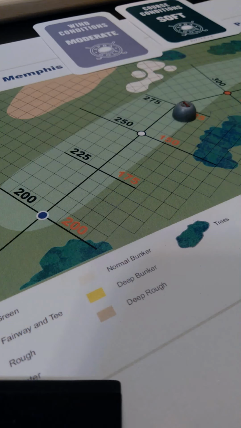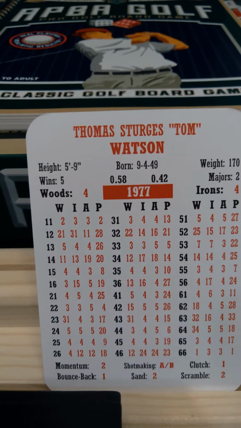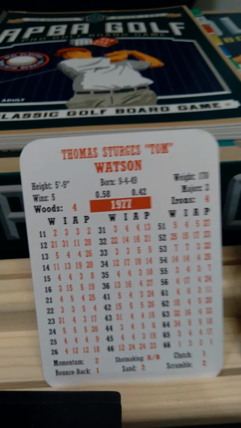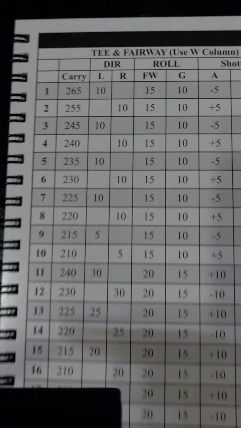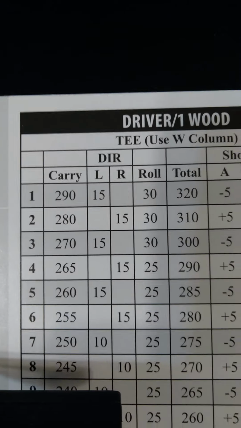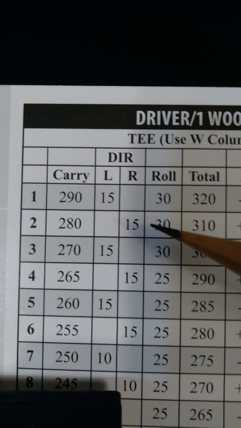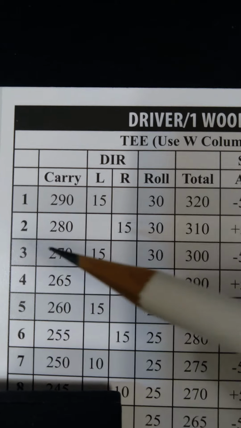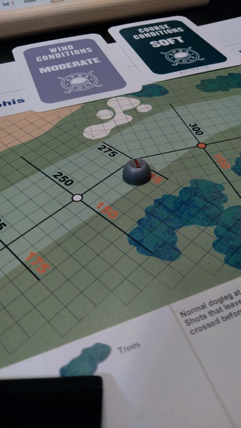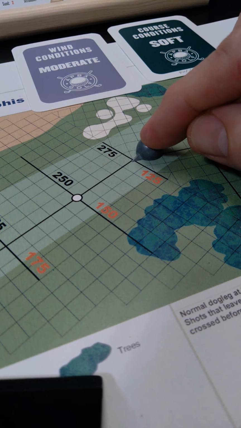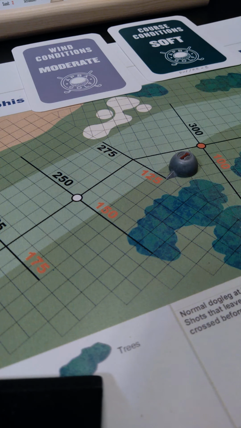Okay, here's Watson's roll, and he rolls an 11. That's pretty solid. That's going to be a 2 on his W, so he busted that pretty good. The 2 result for his driver is 280 yards, right 15. Well, we got an even number. 280, right 15, 30. Let's see what we have. 280. So it's going to go into the dog leg. So the first thing we're going to do is get that right 15, 5, 10, 15. Before we get to the dog leg, we have to see what happens.